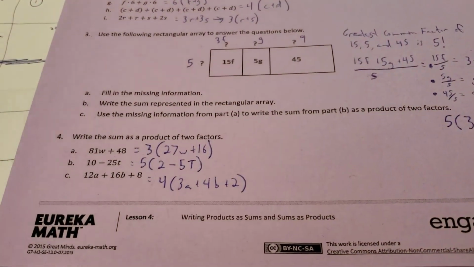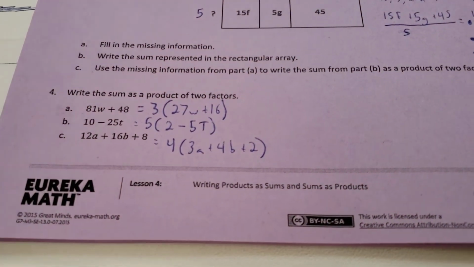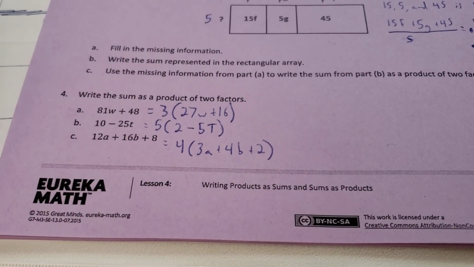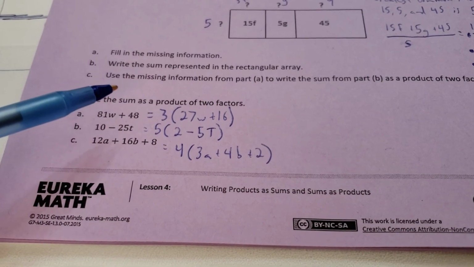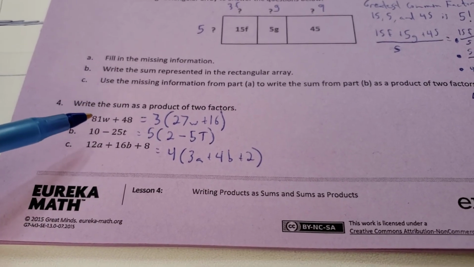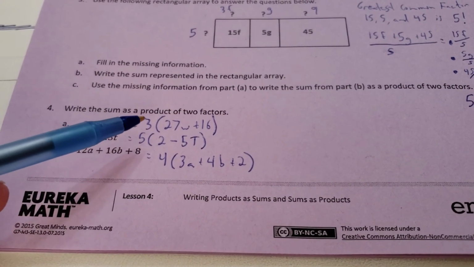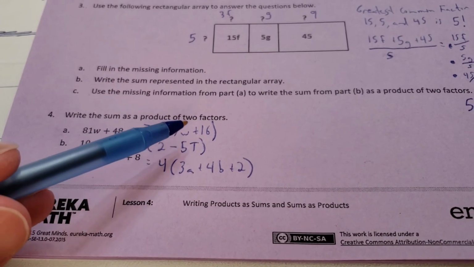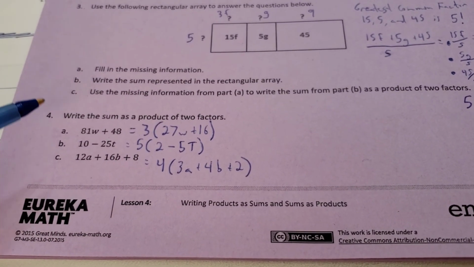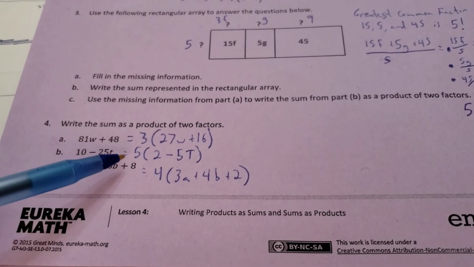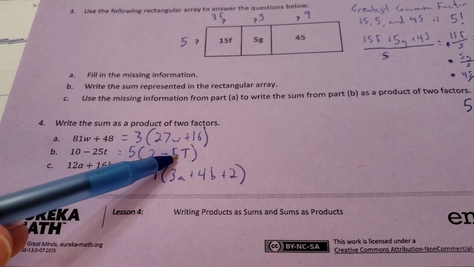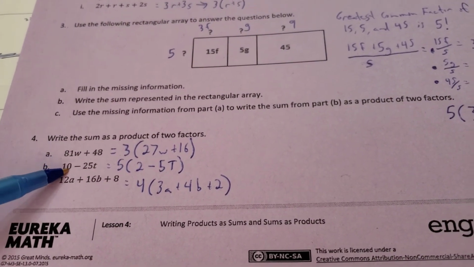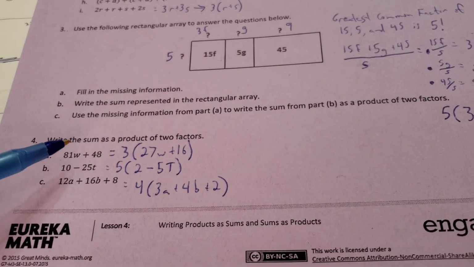All right. This is another opportunity to just look back at some of the skills we learned earlier in the lesson with factoring. What you want to do here is find the biggest number you can divide into those. 81 and 48, biggest number is 3 that you pull on out of there. And you're left with 27W plus 16 if you divide each one by 3. B, I didn't put it back in the proper format that we normally would, just due to the fact that they left it like this, and I'm just going to leave it like this for now, but if it was on a test, I would put the t out front.